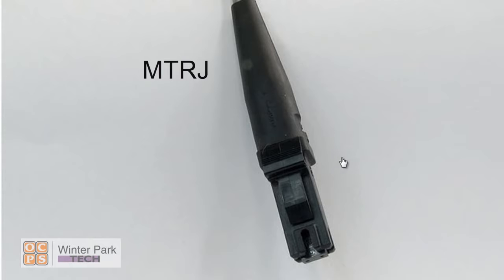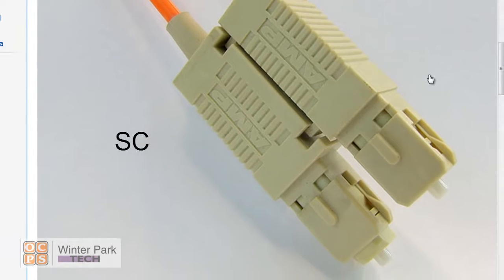This is an MTRJ connector, and it's got both fibers in here, although you really can't see it as well. You have two fiber connectors, and it's a very small form factor, just pops into a jack or a plug, and brings both fiber optic pairs to the device or the patch bay. This is your very popular SC connector.